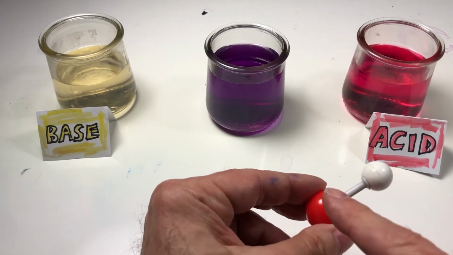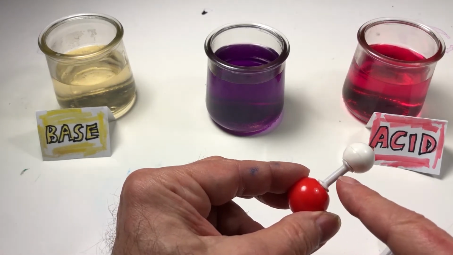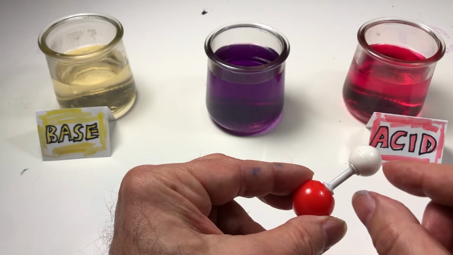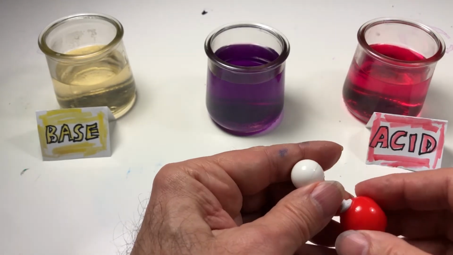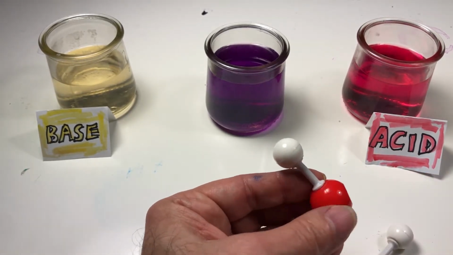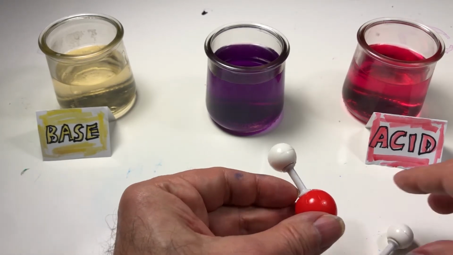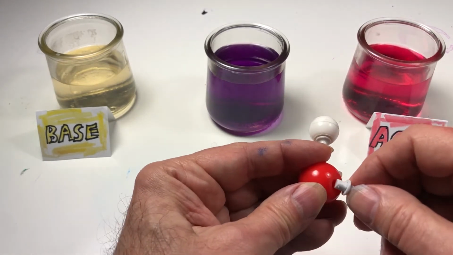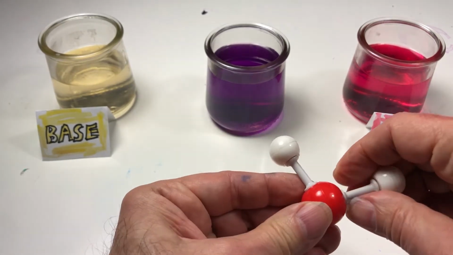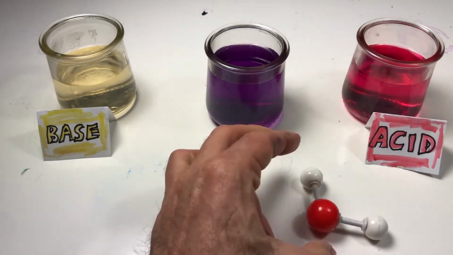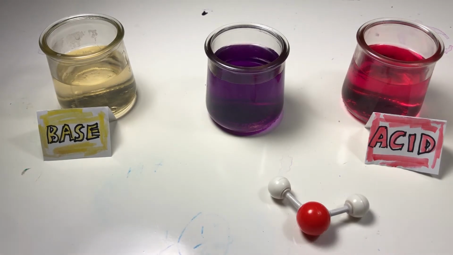By add, I mean there's a bond here. So this stick, it's plastic, but it represents a force that holds the hydrogen to the larger oxygen. And in fact, not a bad model. I mean, oxygen is much bigger than a hydrogen atom. So there we go.